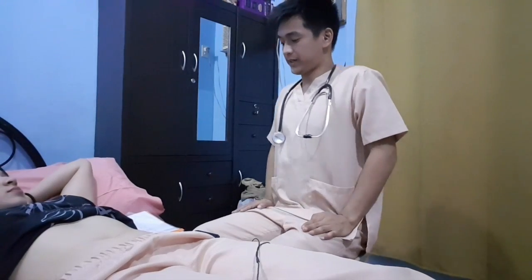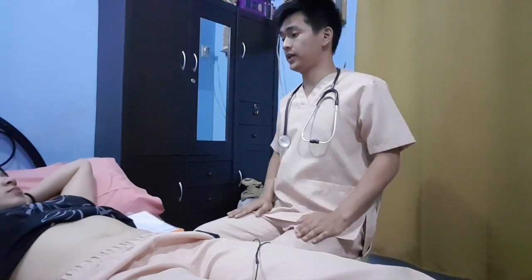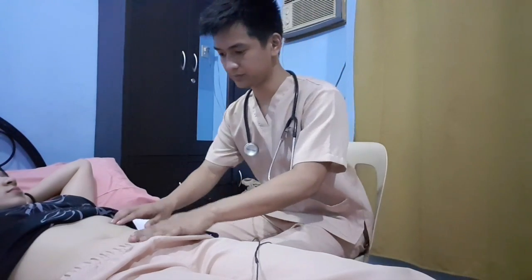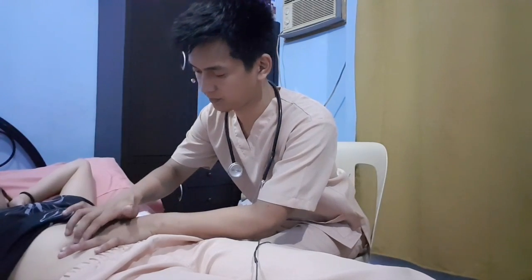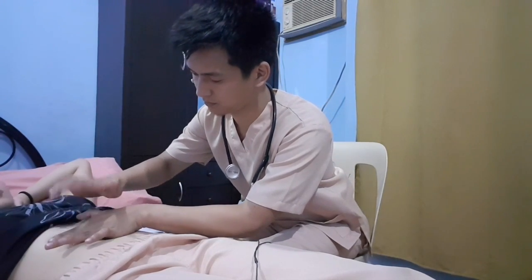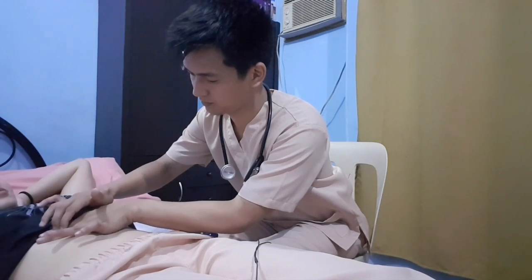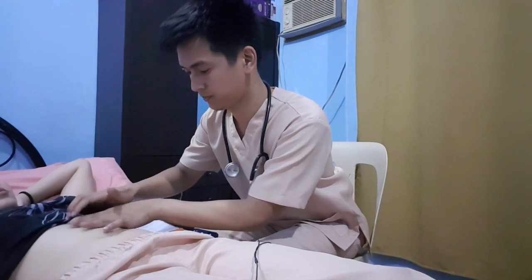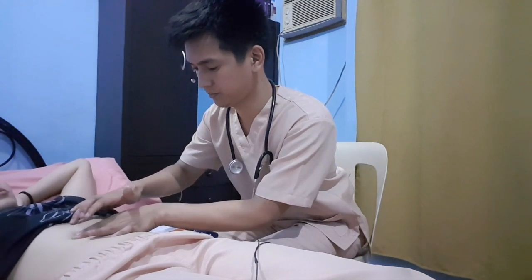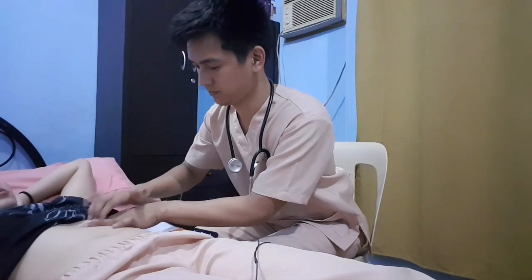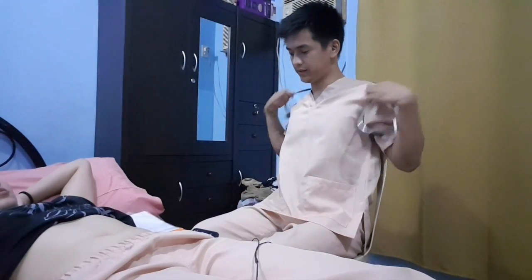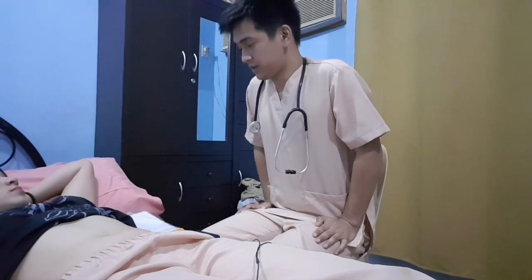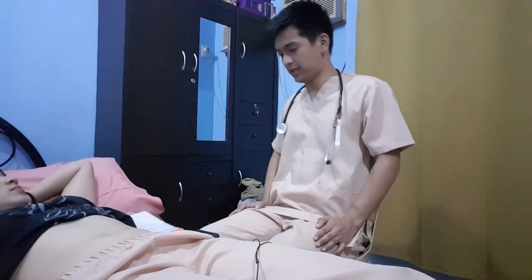Now I'm going to percuss for the height of the liver by determining its lower and upper borders. Normally, the liver span is 4 to 8 centimeters at the midsternal line.